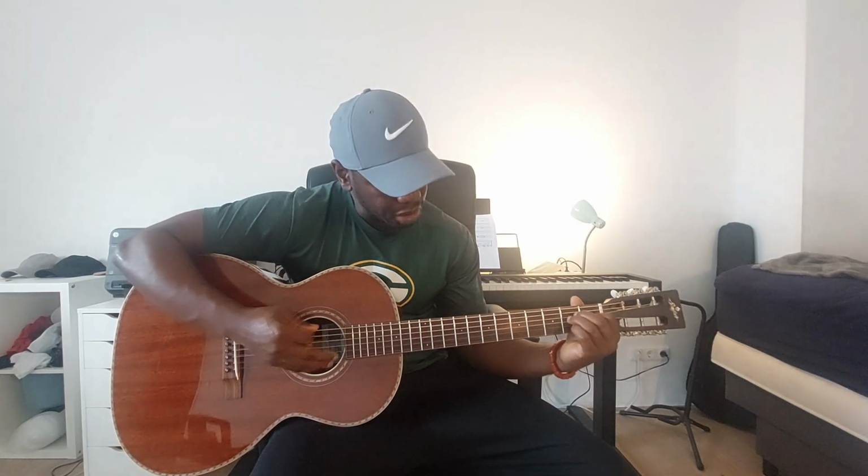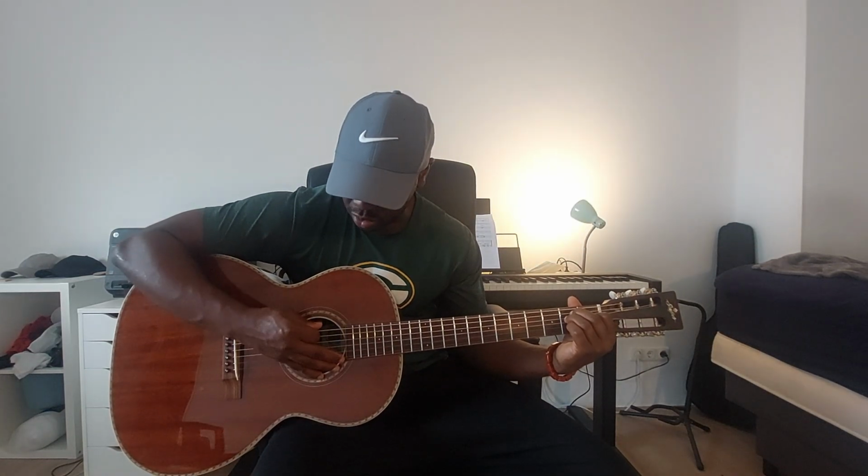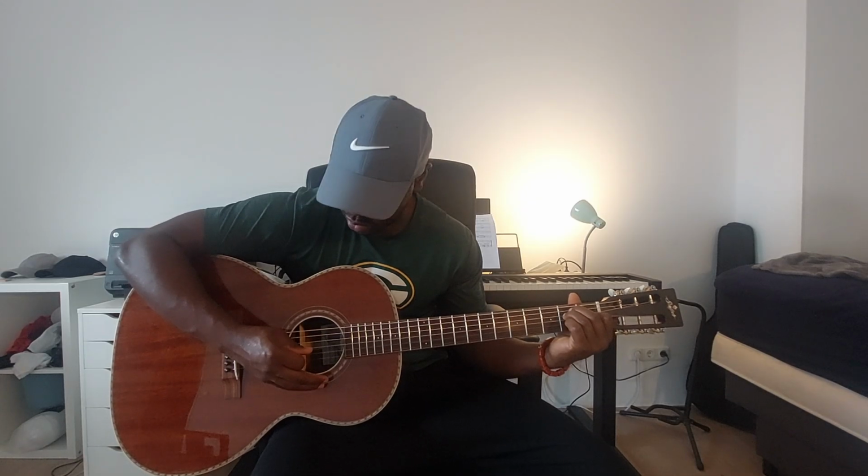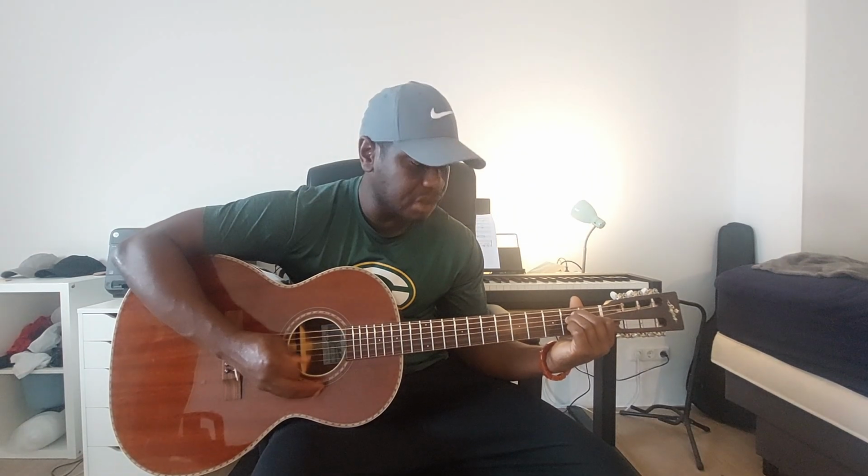Do it for the E major as well. We're going to go E, B, E, G sharp, B, and we have E repeating as well. In this formation, we have the E repeating 3 times. And do it for the D chord as well.